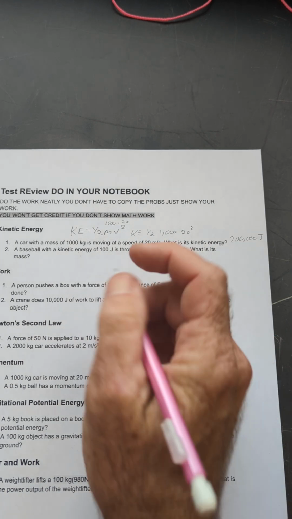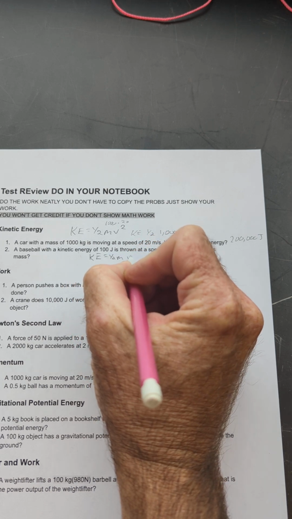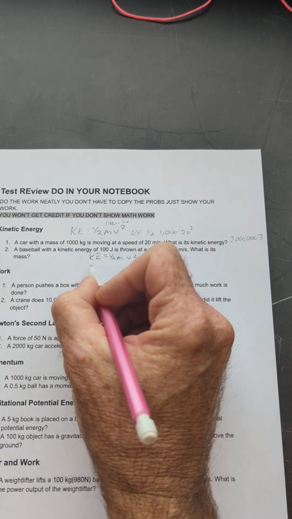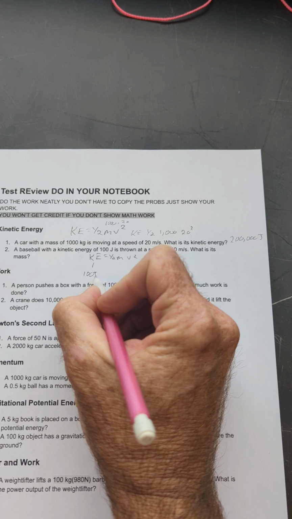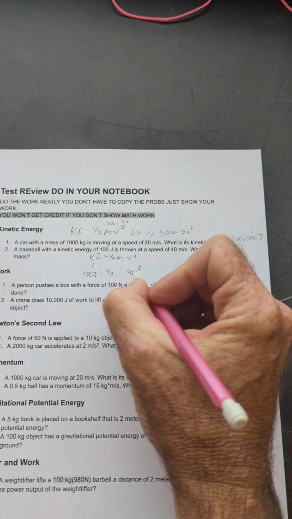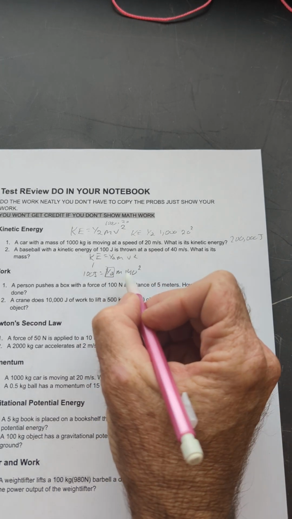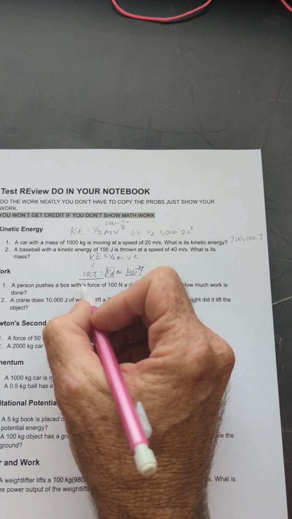A baseball, let's try this. KE equals 1/2 mv squared. With 100 joules, the baseball is thrown at 40 meters per second. So now we're solving for m. All right, we have to move this card and this card down here.